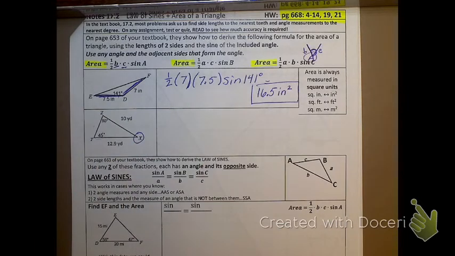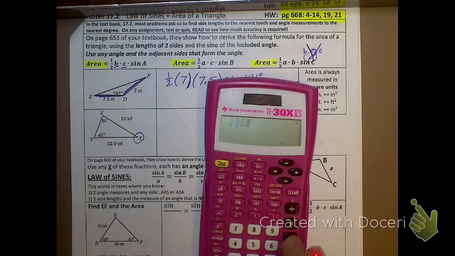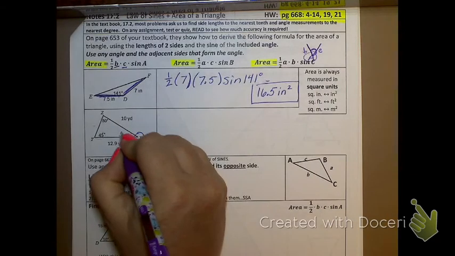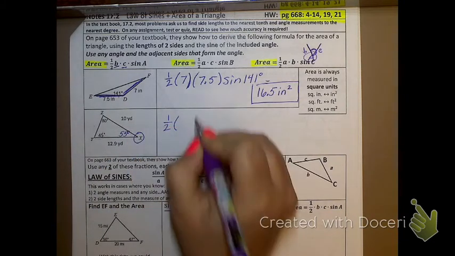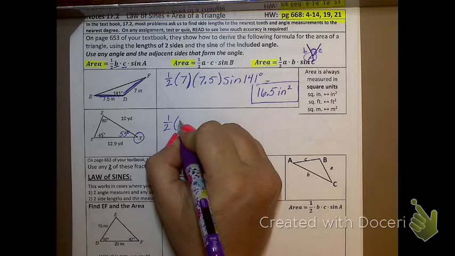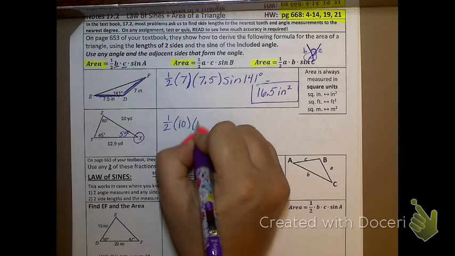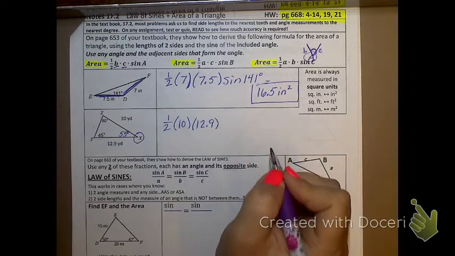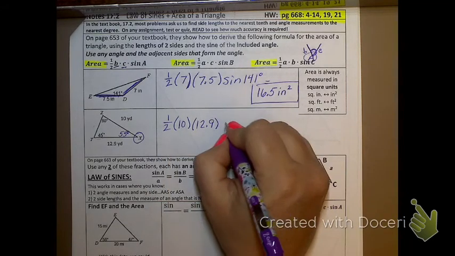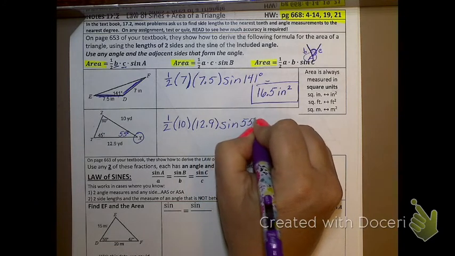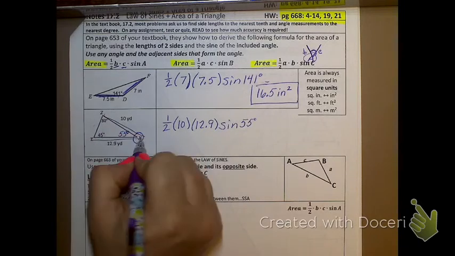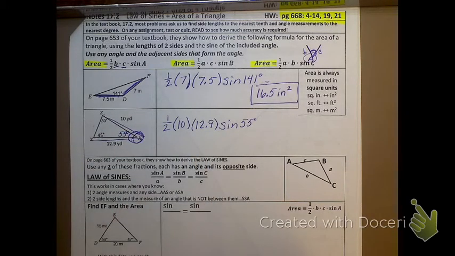I just subtract them from 180, right? Because they all have to add to 180. 180 minus 80 minus 45 gives me 55. So this is 55 degrees. I can set up my area formula. It'd be 1/2 times what? 10 times 12.9, and it doesn't matter if you put the 12.9 first or the 10 first, times the sine of what? 55 degrees. Because the 10 and the 12.9, that's the angle that they make up, so I have to use the sine of that angle.